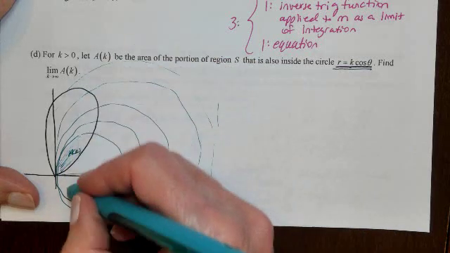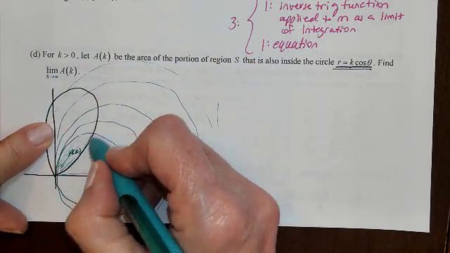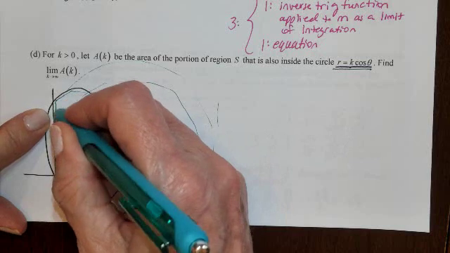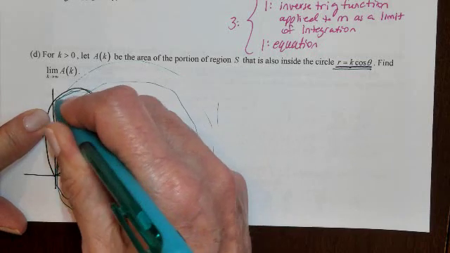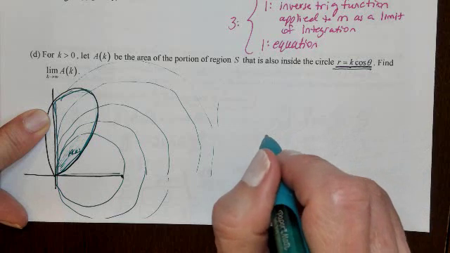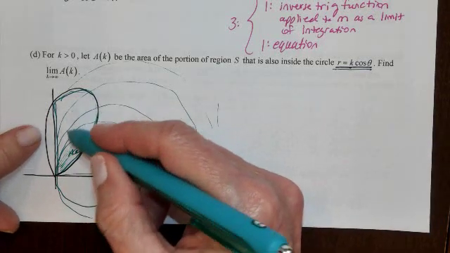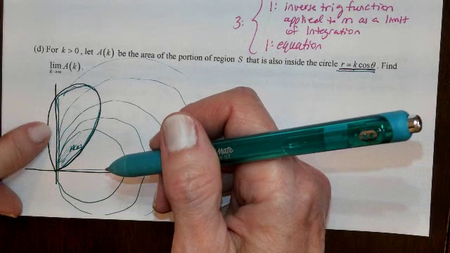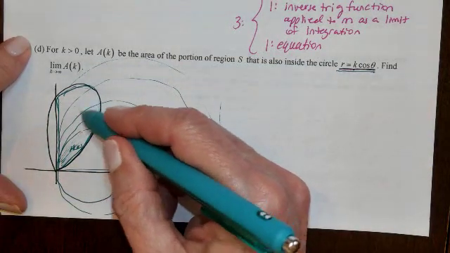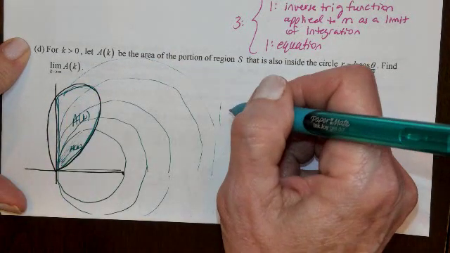As k goes to infinity, we're getting closer and closer to this area, aren't we? Do you agree? As k goes to infinity, we're getting closer to this area, not this on the other side of the y-axis, but this right here. That's what A of k is going to, right?